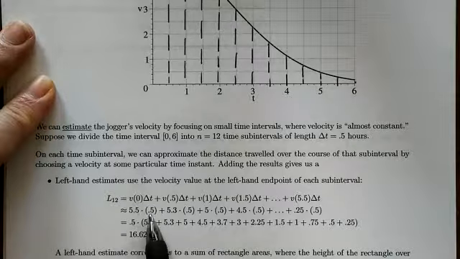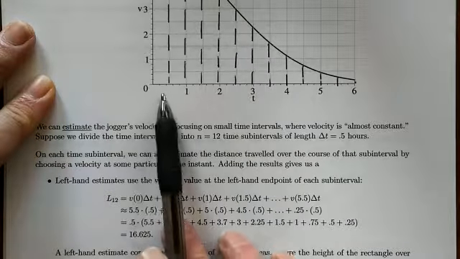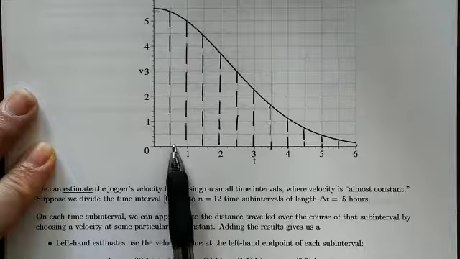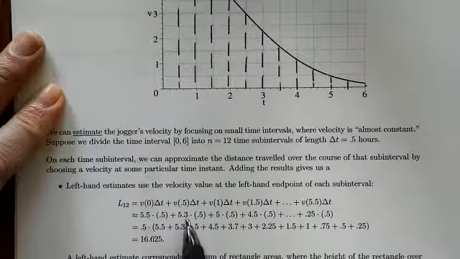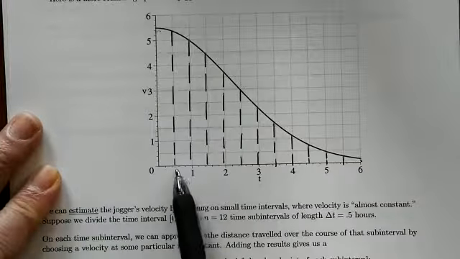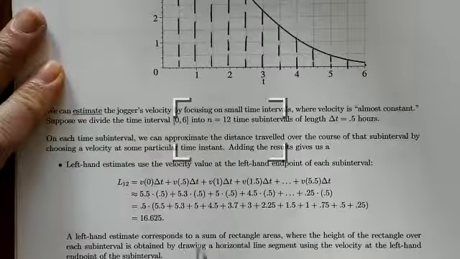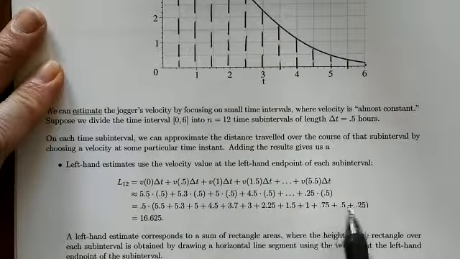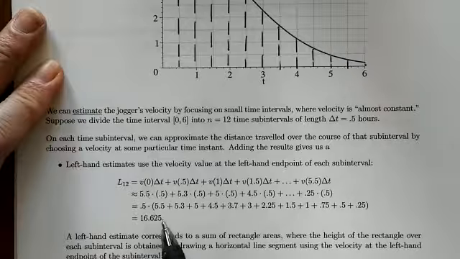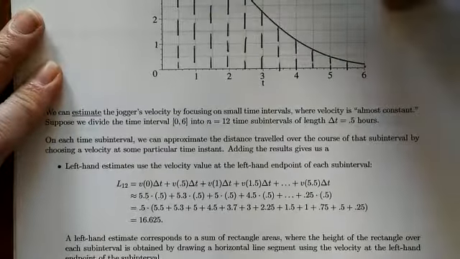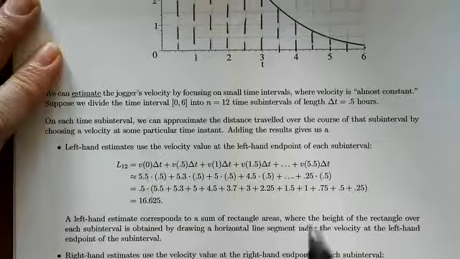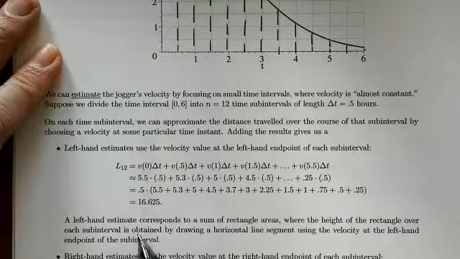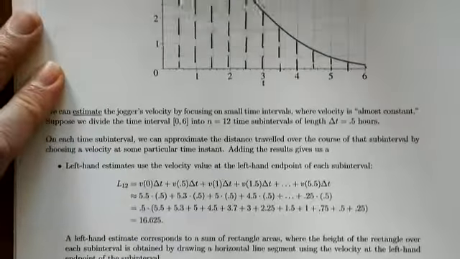So I'm taking 5.5 times 0.5. That's an estimate of the distance traveled during the first half hour. I'm taking 5.3 times 0.5. That's an estimate of the distance traveled during the second half hour, and so on. Now I can factor 0.5 out of all of these terms, add the results together, and I get 16.625. And this corresponds to a sum of rectangles where the height of the rectangle over each subinterval is obtained by drawing a horizontal line segment using the velocity at the left-hand endpoint.